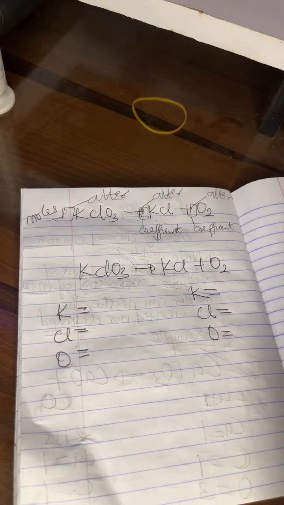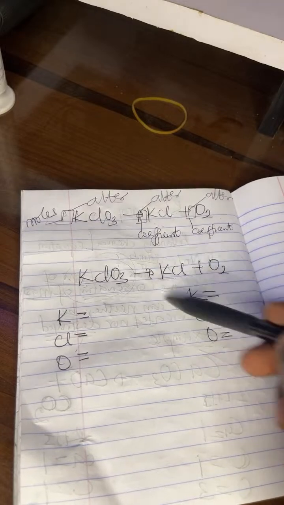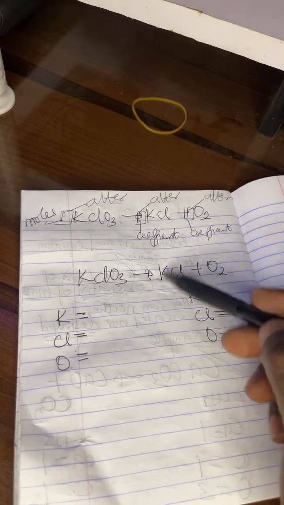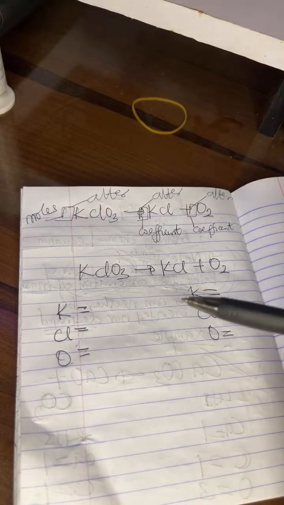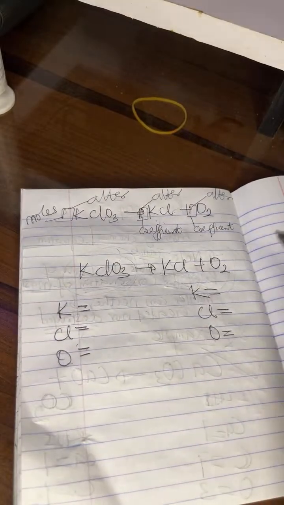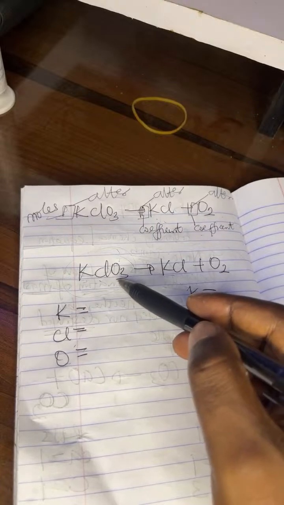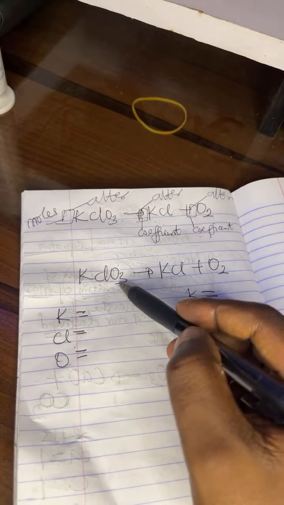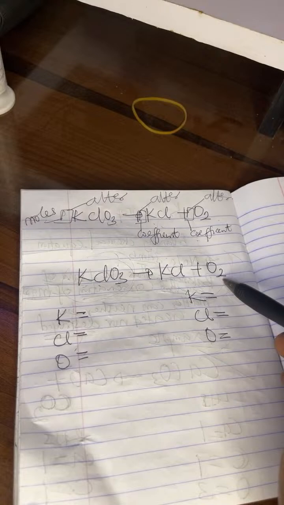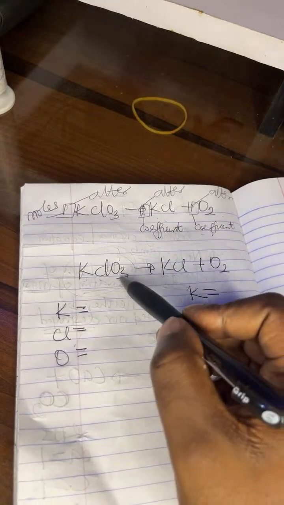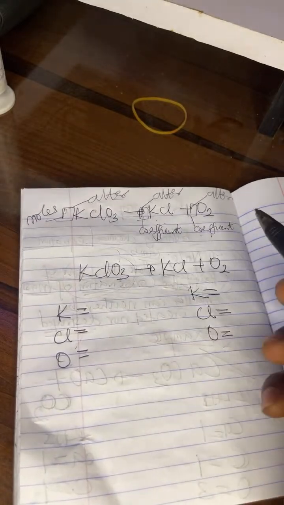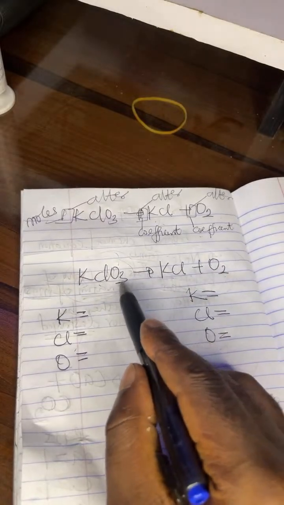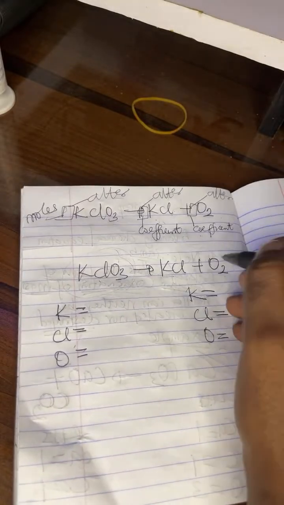There's a problem, because the number of oxygen here must also be 3. Because this is 3 here and this is 2, the way to do it is the LCM, or you just multiply. If this is 3, just multiply this one by 3.